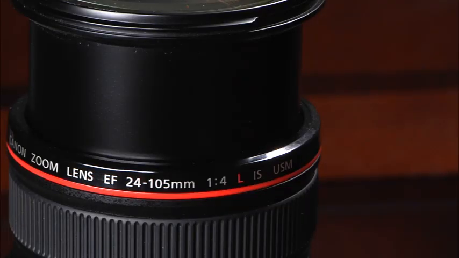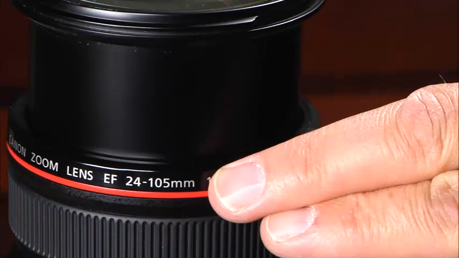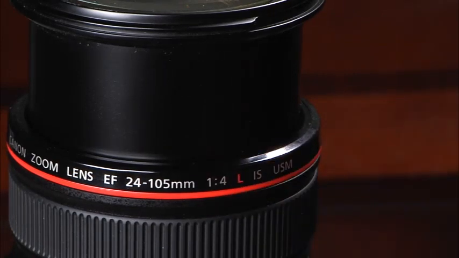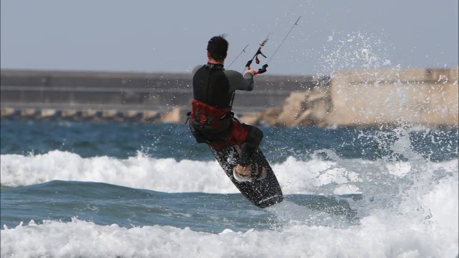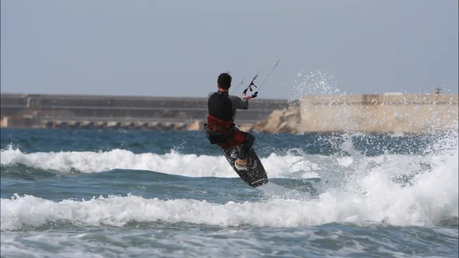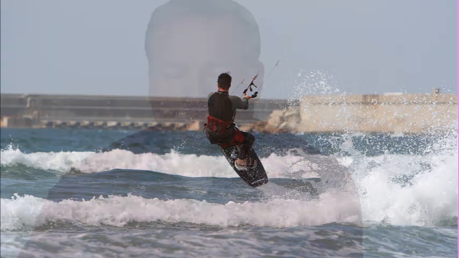Canon lenses are available in a wide range of focal lengths, each with its own benefits and uses. The focal length on a lens is the first series of numbers on a lens barrel, and it's measured in millimeters. This lens, for instance, is a 24 to 105 millimeter lens, or the focal length range is from 24 millimeters to 105 millimeters. Lenses that have a range of focal lengths, like this 24 to 105, are zoom lenses. Zoom lenses have the ability to get closer or farther away from the subject without ever actually moving the camera.